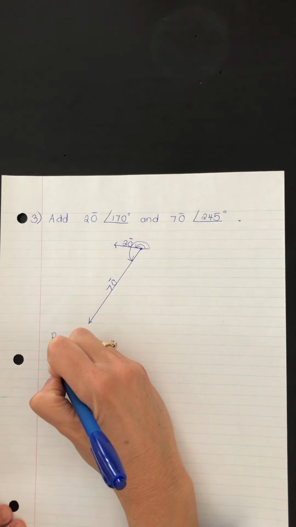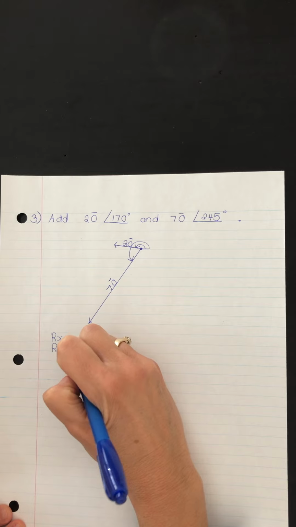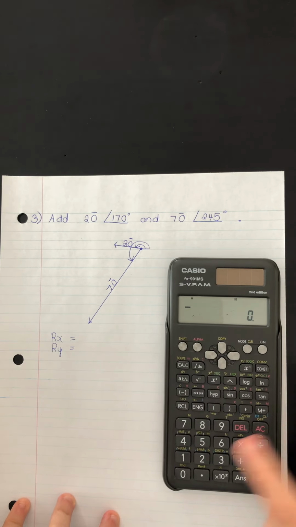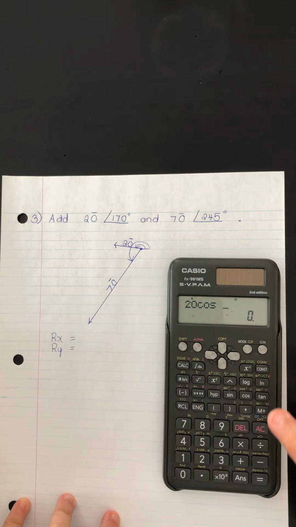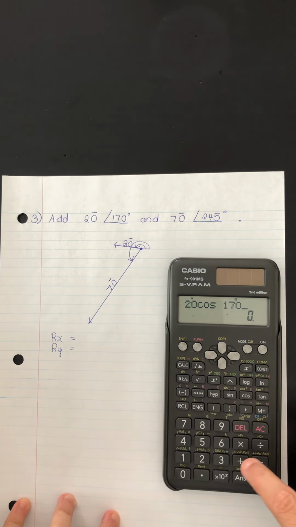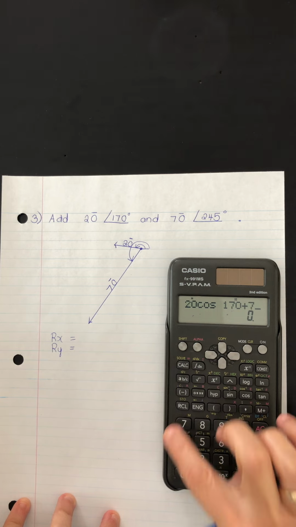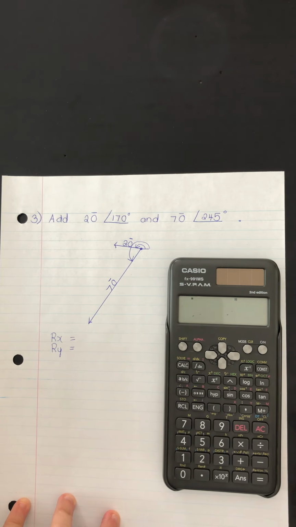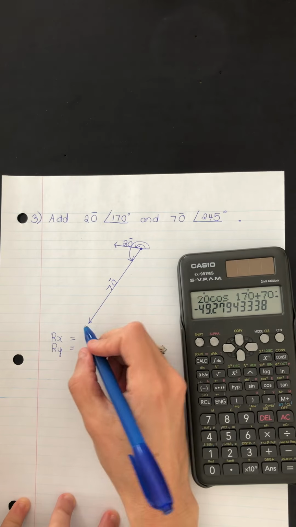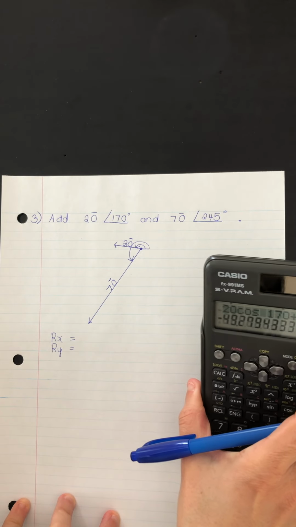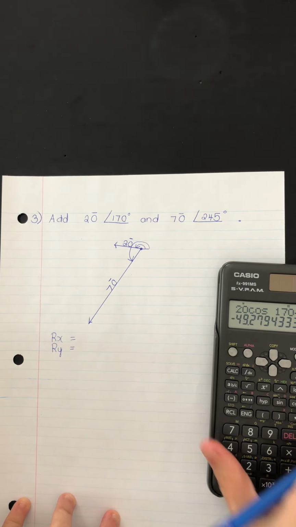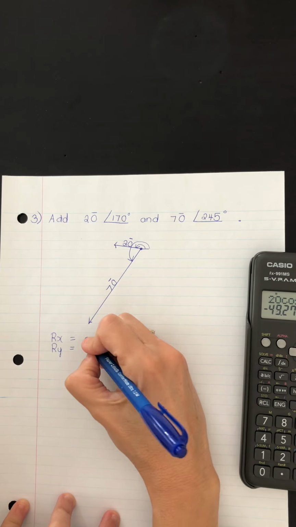Rx equals, Ry equals. Okay, so we're going to use cosine for Rx. So 20 cos 170 plus 70 cos 245 equals, okay, so negative 49.28-ish.